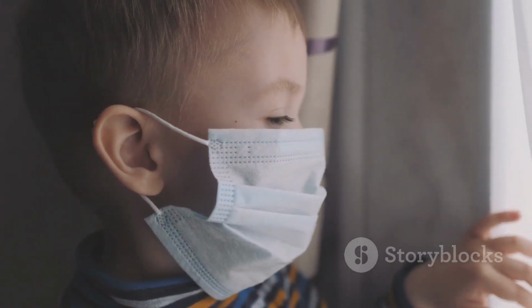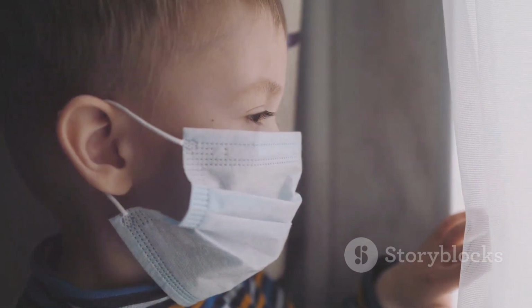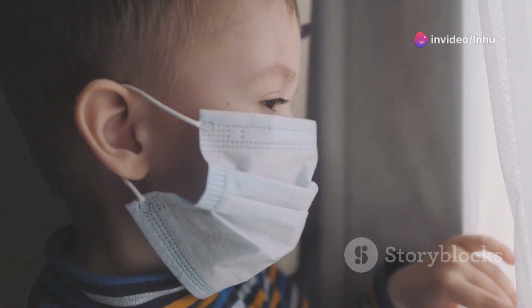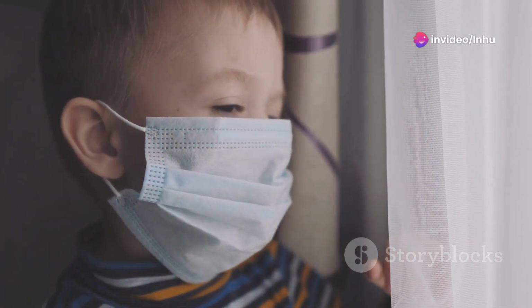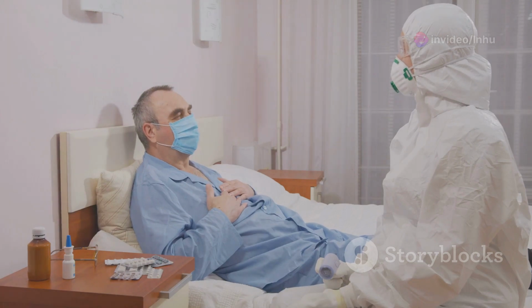Remember, typhoid fever is a dangerous infectious disease that can be fatal if not treated promptly. If you experience any symptoms of typhoid fever, seek medical attention immediately. Adhering to preventive measures can help avoid the disease.